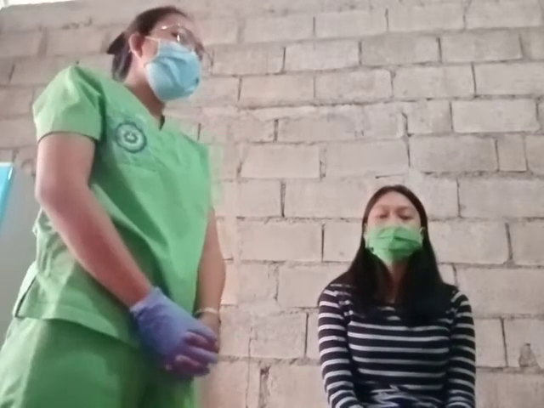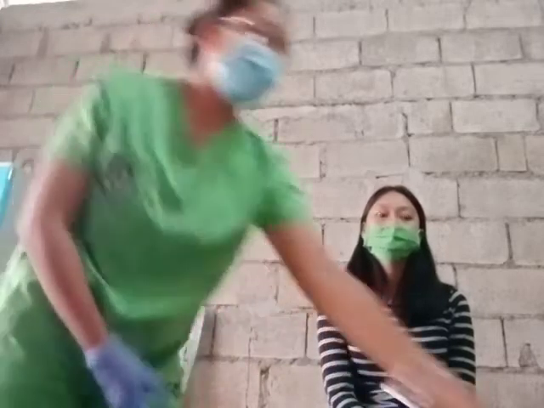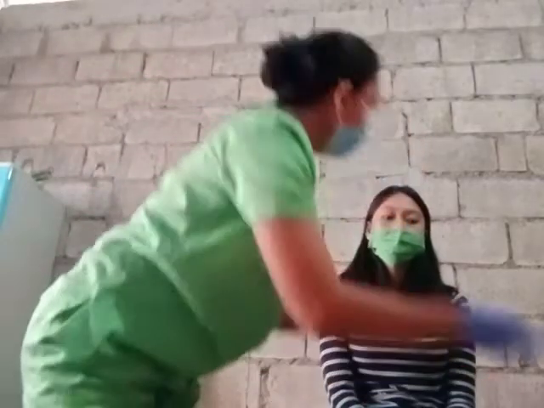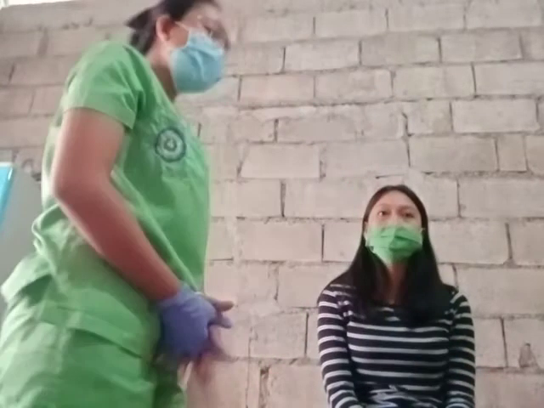Check for the corneal reflex using cotton wisps. The normal response should be blinking.